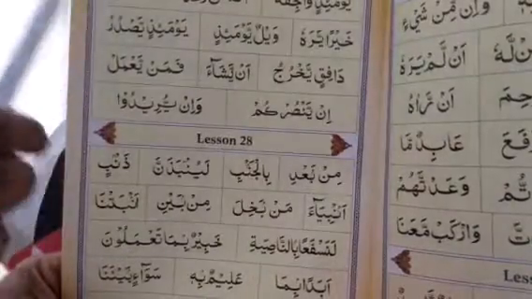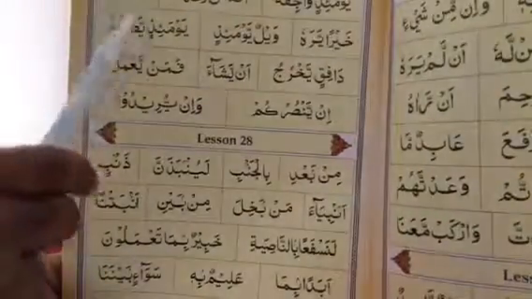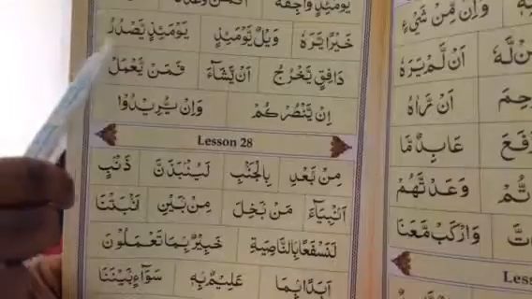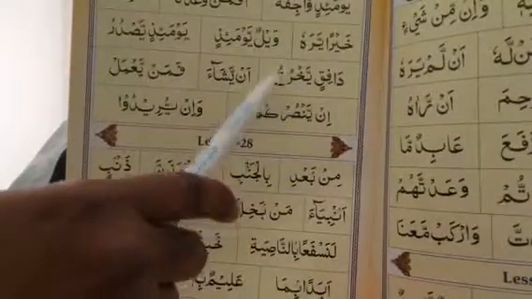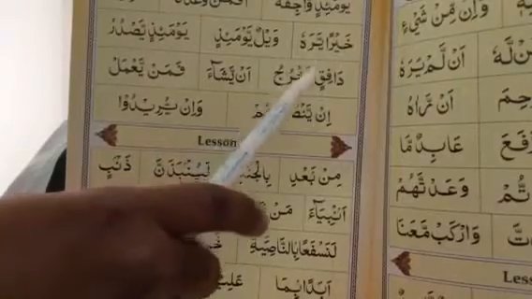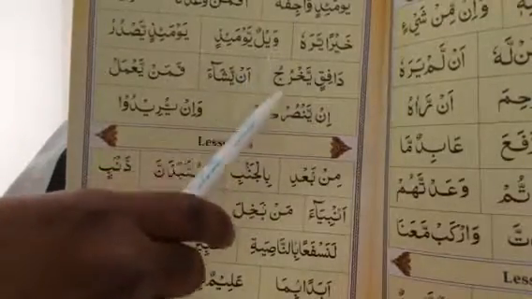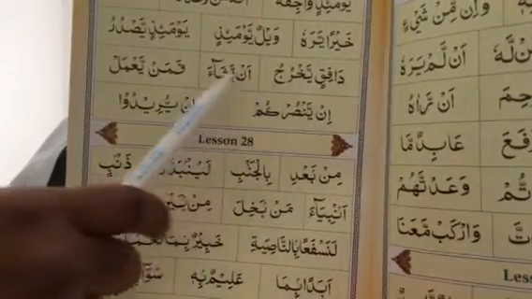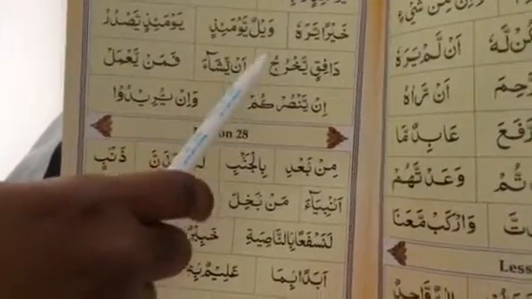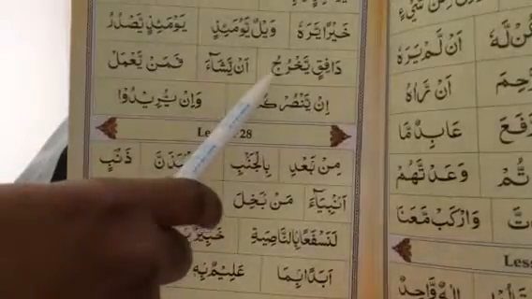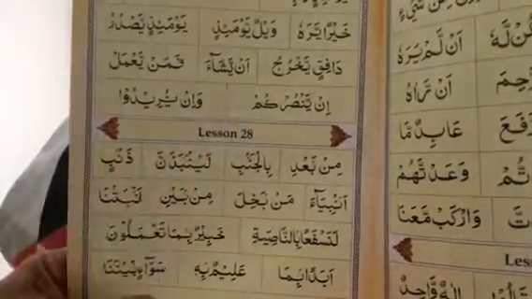Yawmaidhin yasduru. Yawmaidhin yasdur. Dafiqin yakhruj. So whichever one you recite depends on whether you are reading in the Quran, stopping on the letter, or reading on.